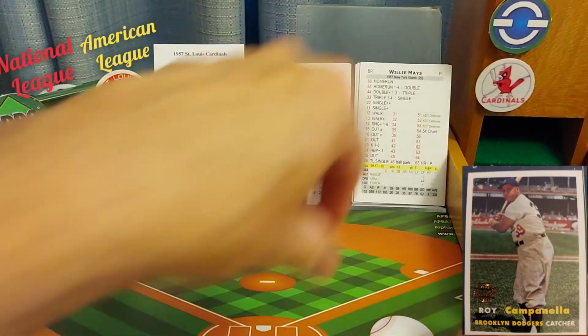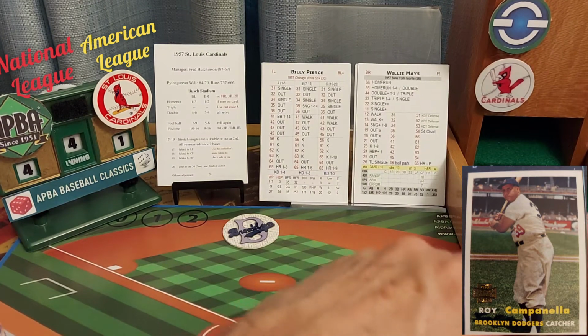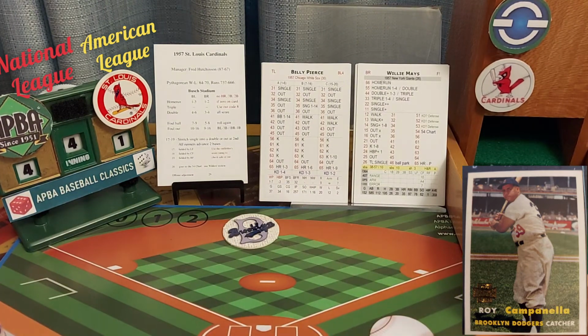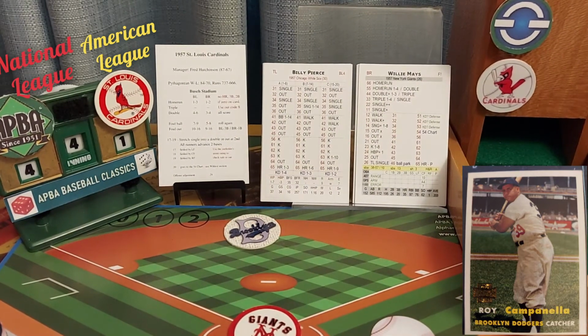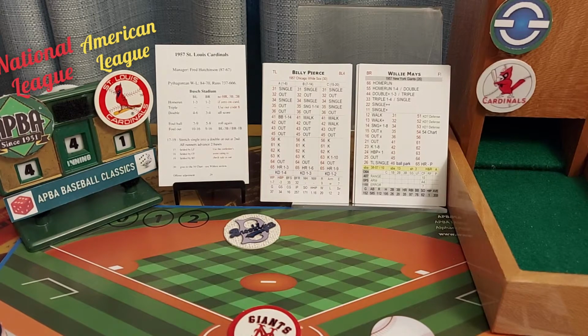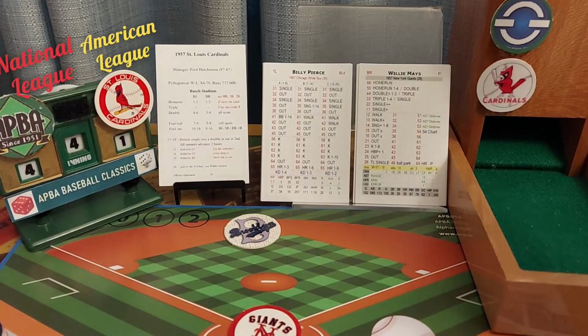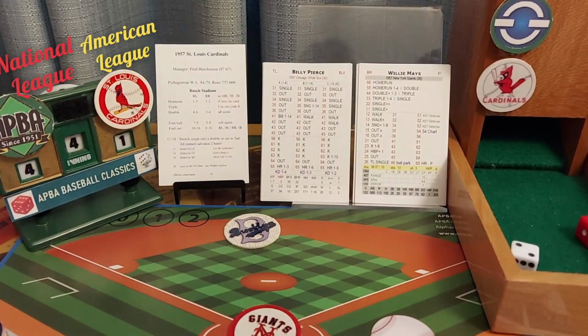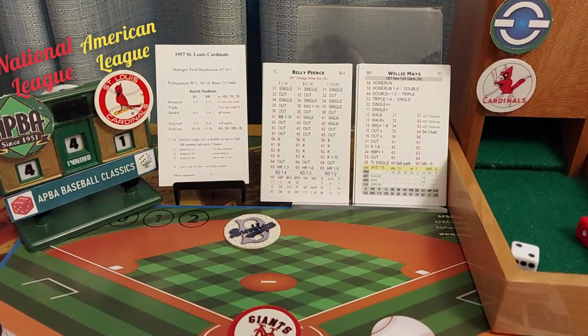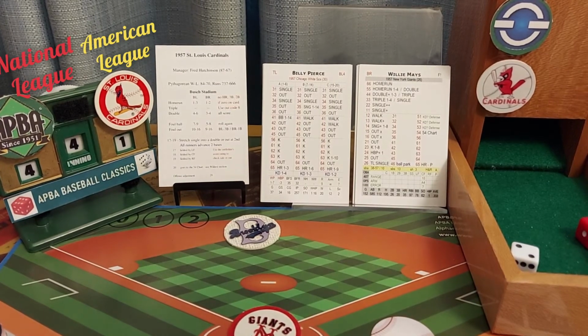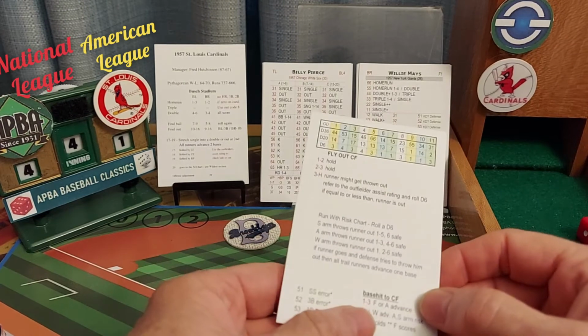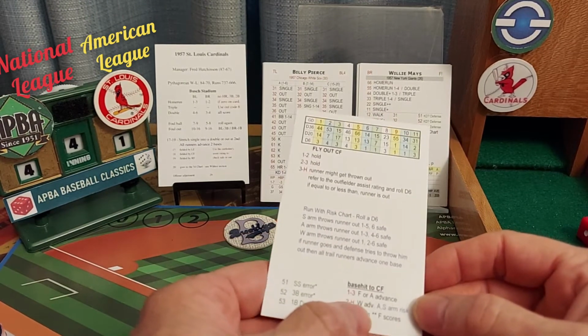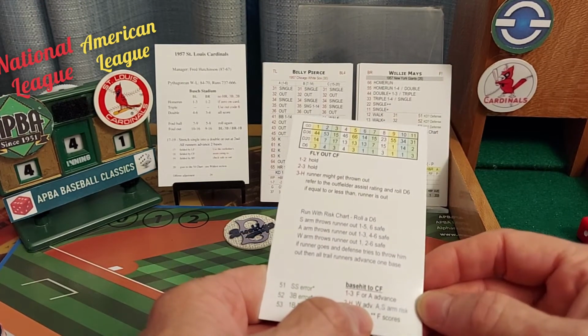Top of the order, and Willie Mays. Okay, Billy Pierce's teammate Dick Donovan is warming up in the bullpen for the American League. Here's the pitch to Willie Mays from Billy Pierce. 22 is a base hit. Single to center. Runner on second will score. Weak arm advances.